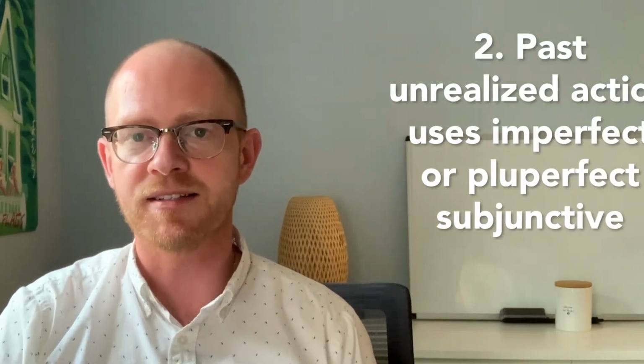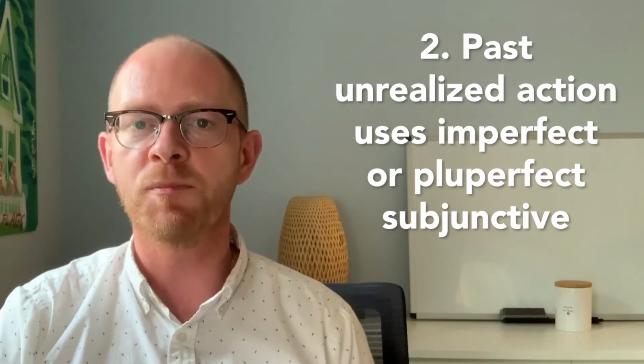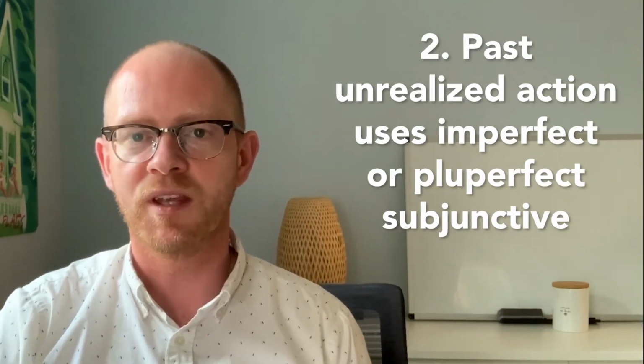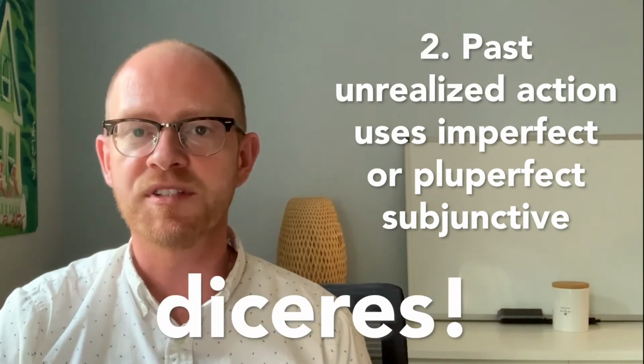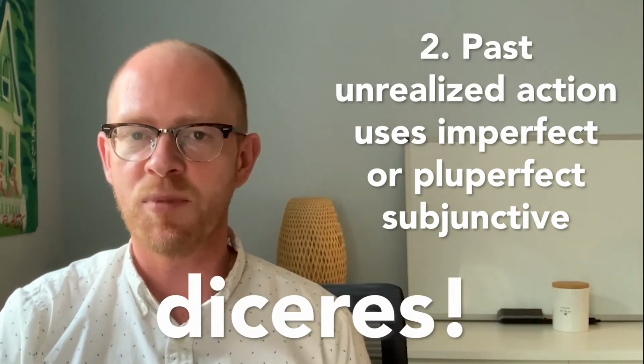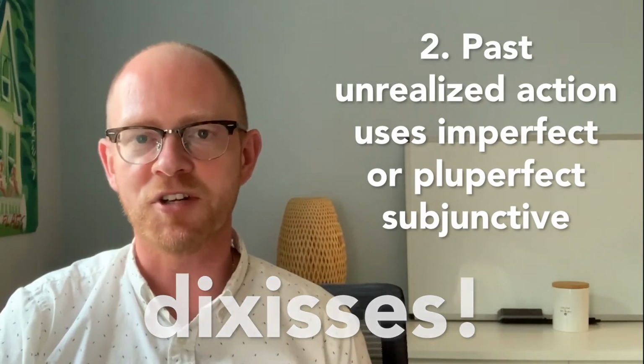If you wanted to talk about something that should have been done in the past, you would use the imperfect subjunctive or occasionally the pluperfect subjunctive. So if I was saying to one person, you should have said that, I would say diceres with the imperfect subjunctive or dixisses with the pluperfect subjunctive. We will learn the forms of the other subjunctive tenses in future videos.